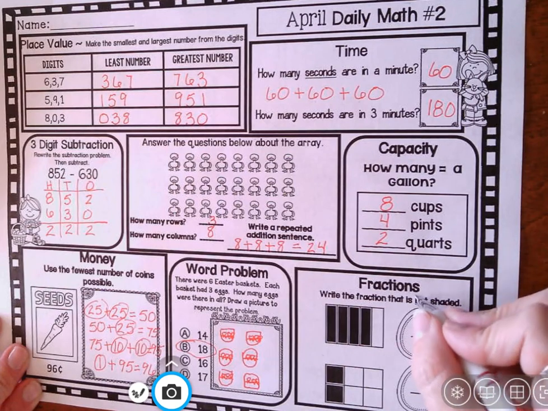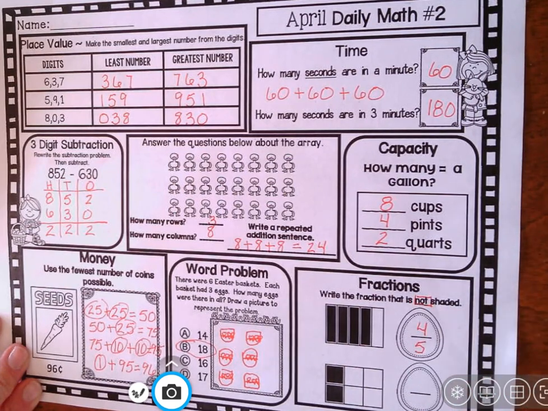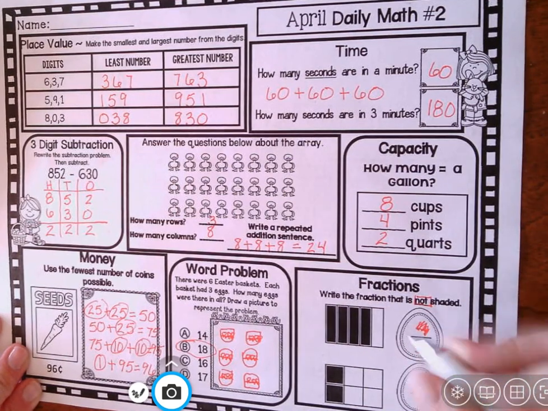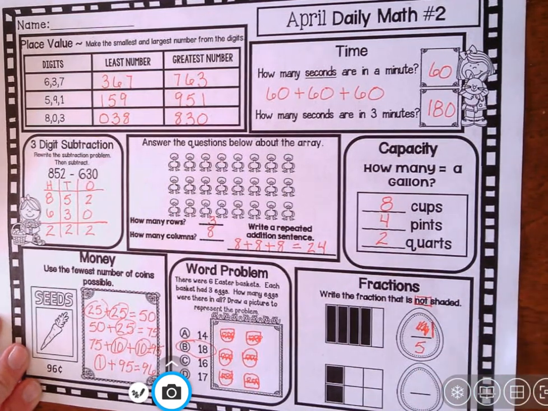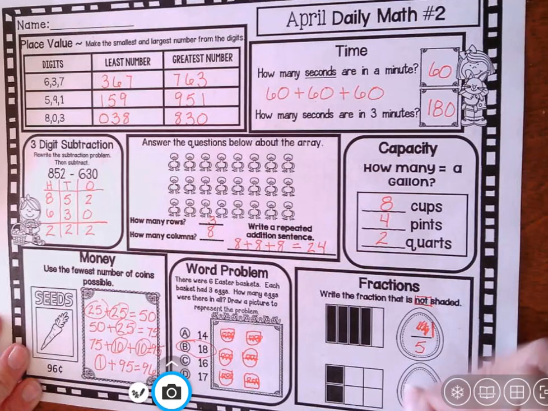And actually it says not shaded, so I did that one wrong, didn't I? So let's cross that out. How many are not shaded? 1. If they wanted the number that were shaded, it would be 4. Over here, we have 1, 2, 3, 4, 5, 6. Again, that goes on the bottom. How many are not shaded? 1, 2, 3, 4. So 4 out of 6 are not shaded.